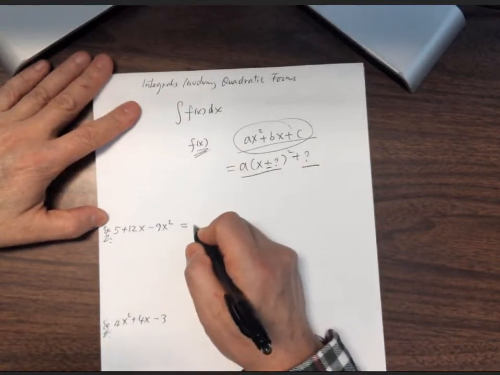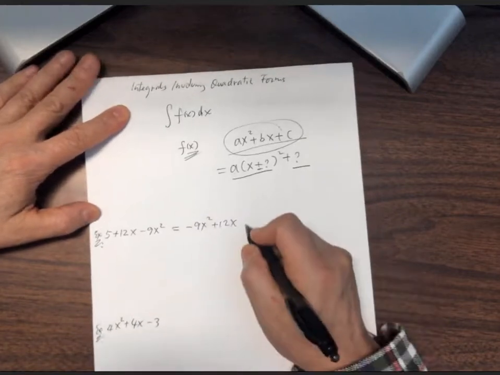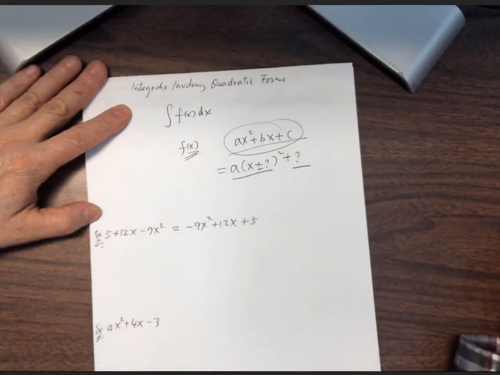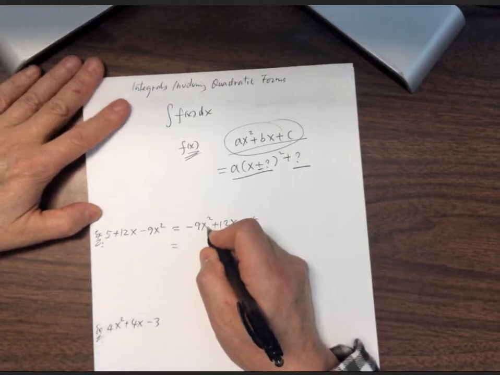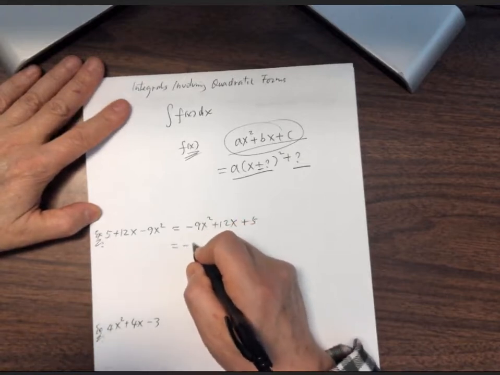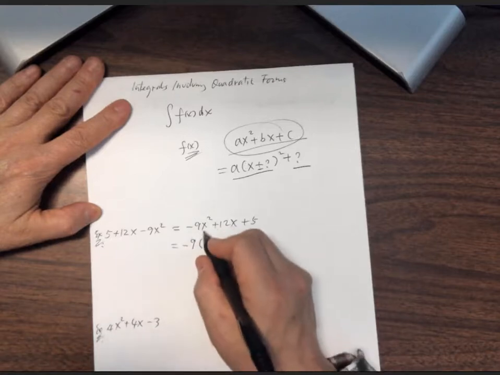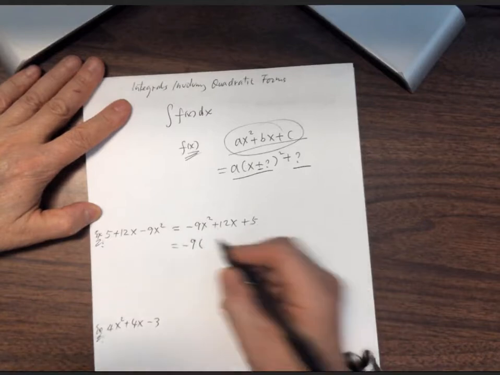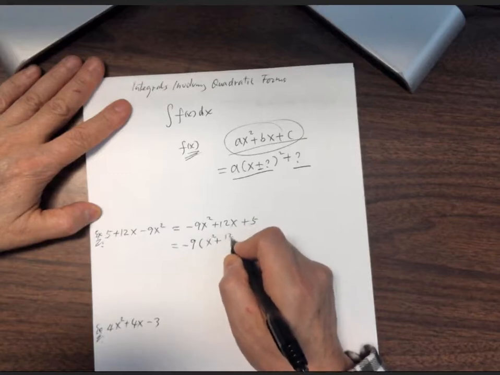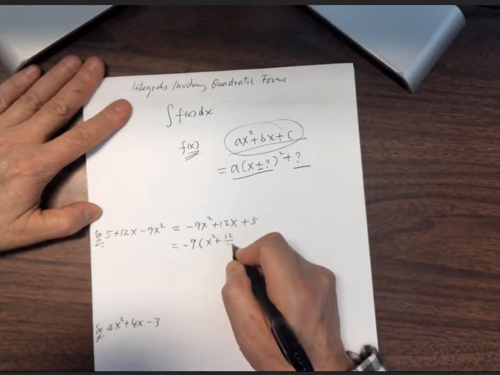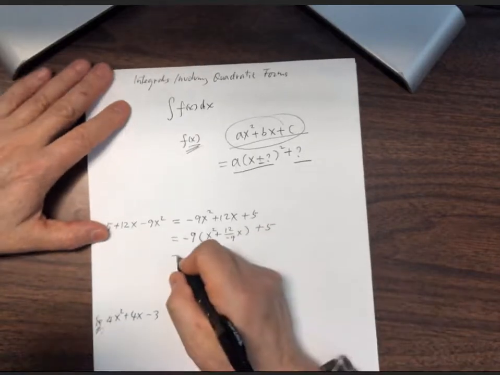I usually arrange powers of x in descending order, then turn the coefficient of x squared to 1 by factoring out the coefficient. So let's factor out the negative 9, only from those two terms. We don't need to worry about the 5. Just copy it down.